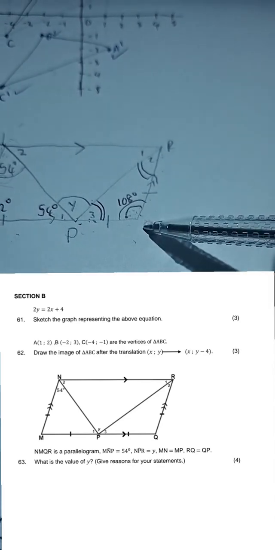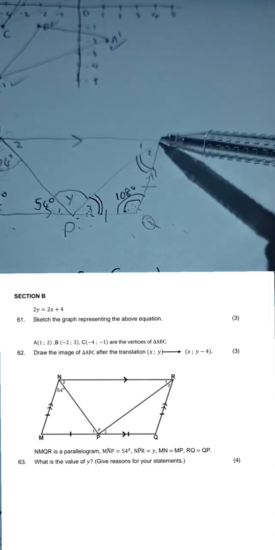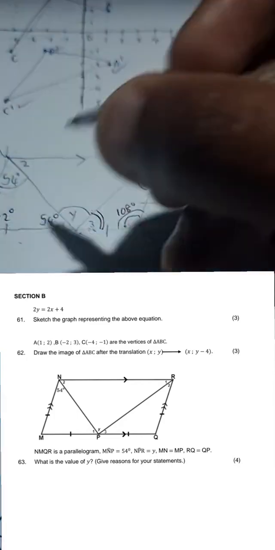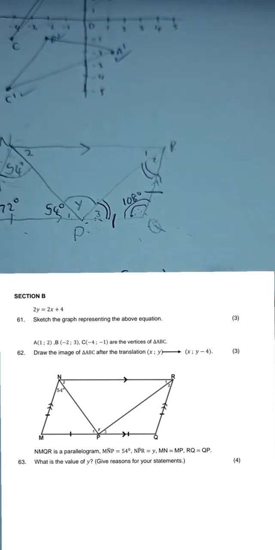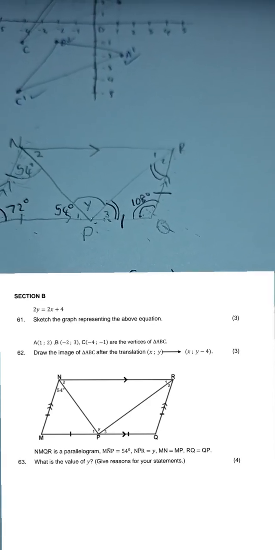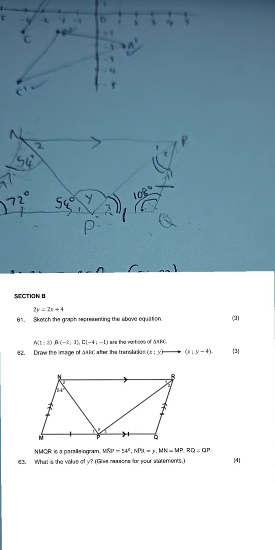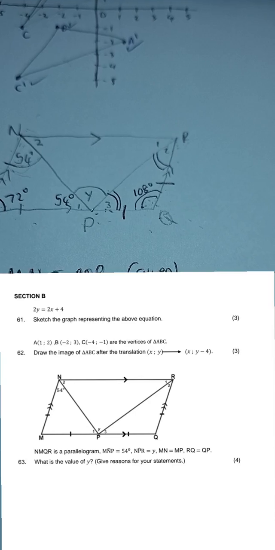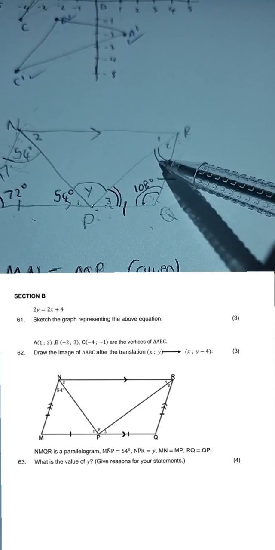PQ and QR? No, not a right angle, guys. PQR. If this side is equal to that side, what type of triangle do I have there? It's an isosceles triangle, okay?